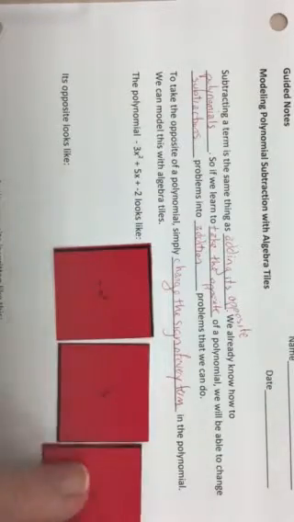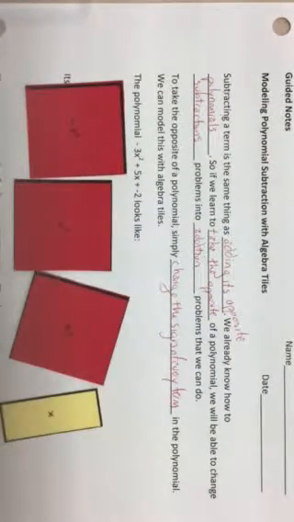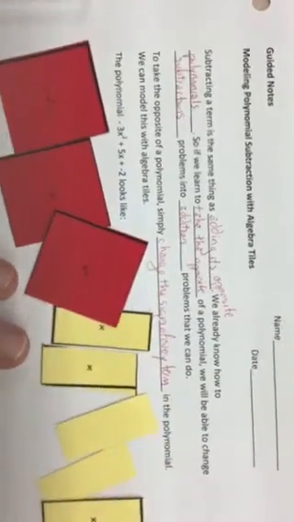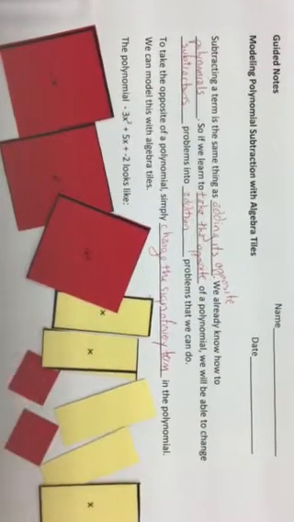So the polynomial negative 3x squared plus 5x plus negative 2 looks like this, right? Here's our negative 3x squared. Here's our plus 5x. So these are different terms, right? Plus negative 2.